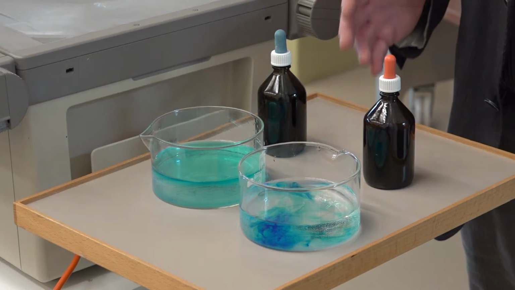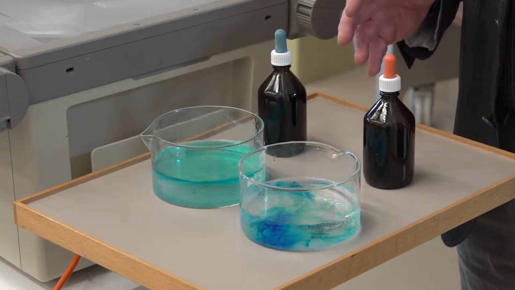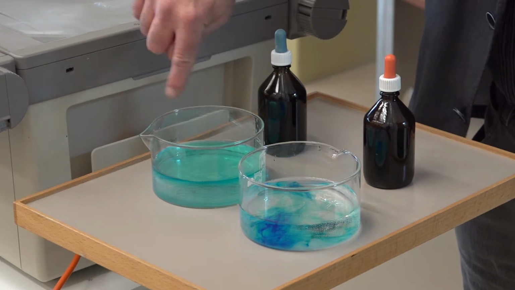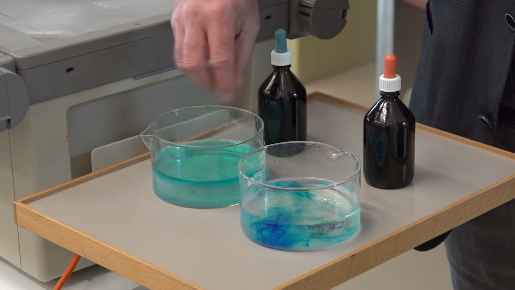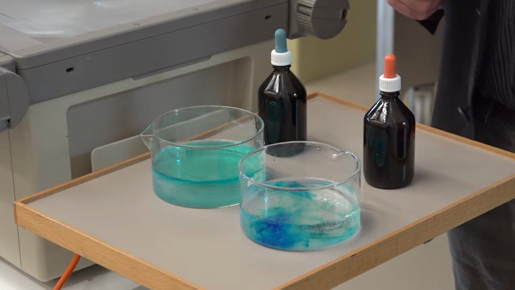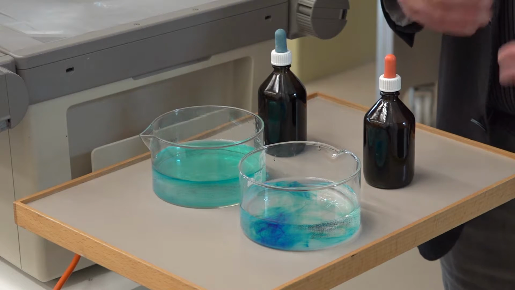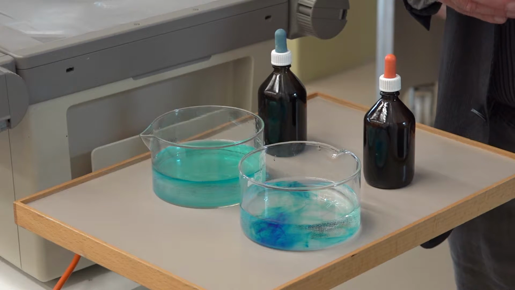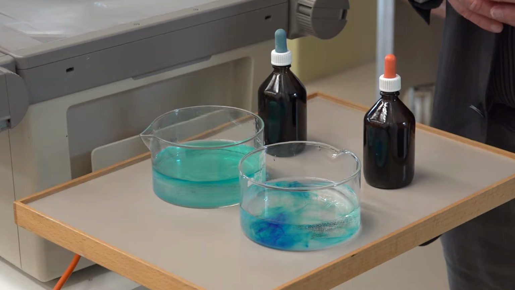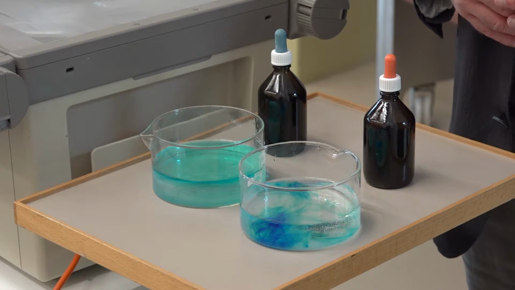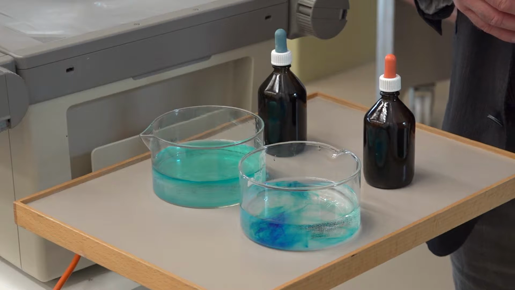We can see several minutes have lapsed, and on the alcohol side it's uniformly blue, so it's very well diffused, whereas for the colored water solution that we put in, it still hasn't mixed with the uncolored water, so it's very slow diffusion on this side. This illustrates the effect of molecule size on the diffusibility of the molecule.